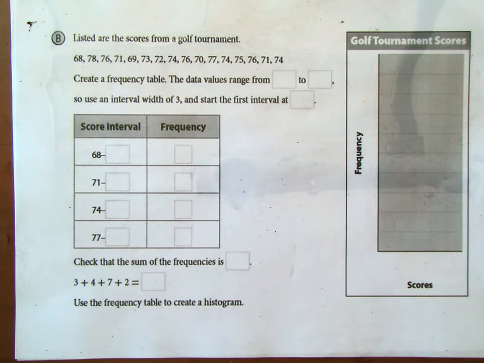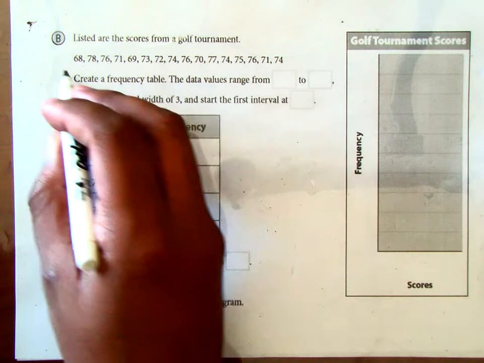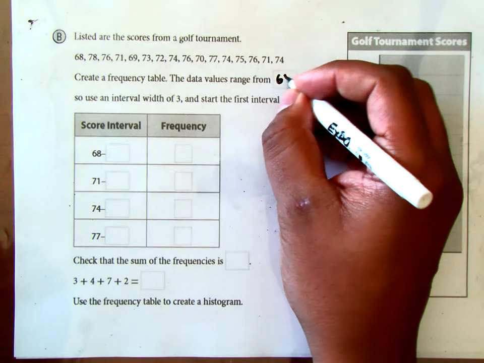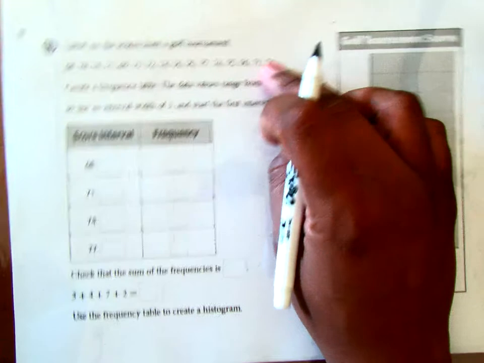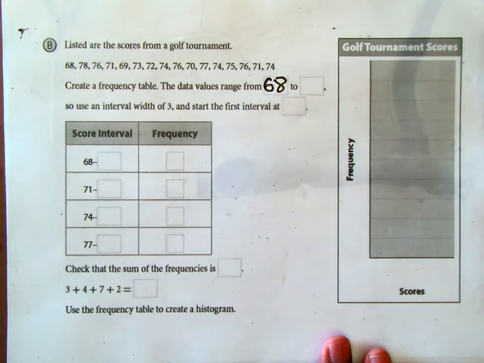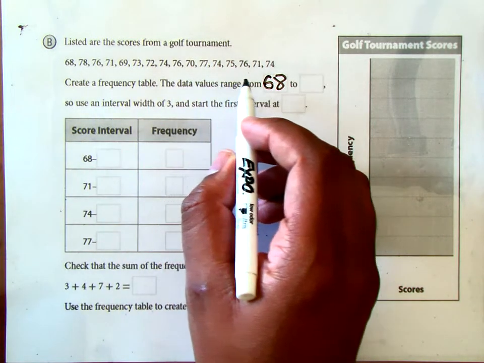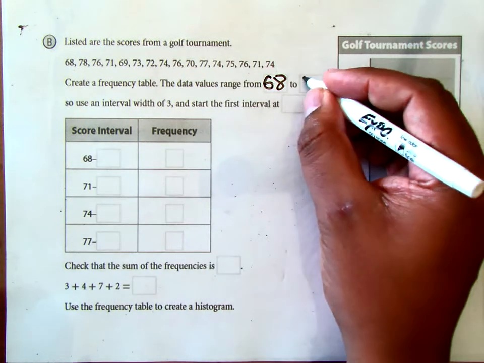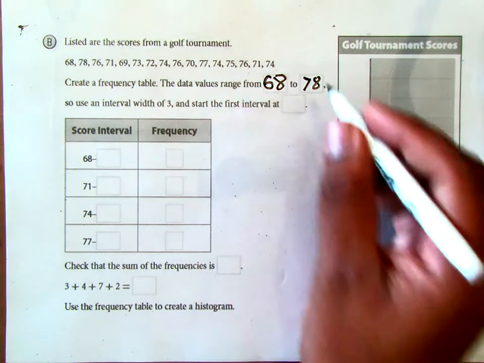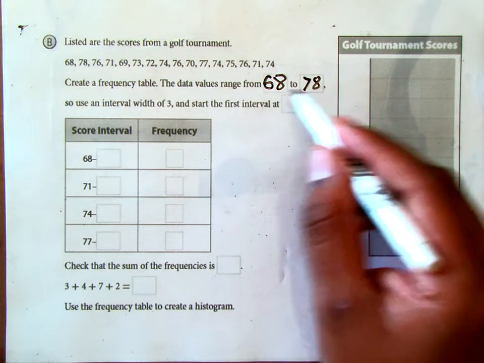So the first thing we want to do is find the smallest number we have here, and it's 68. Then the biggest number we have is 78. If it helps, you could go ahead and put it in order as well. So that's about a range of 10 here.